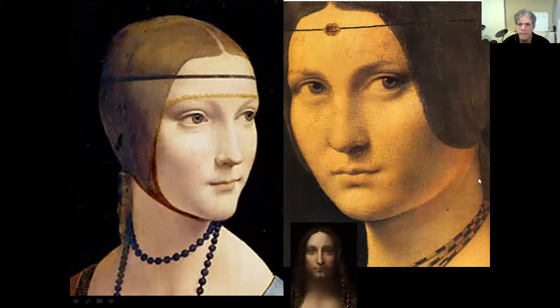And look at the detail on the neck. Even the wrinkle lines on the neck, very subtle, but they're there. By the way, these are not the same person. They look a little bit alike, but not exactly. These are painted by Leonardo. This is Lady with an Ermine, and this is Portrait of an Unknown Woman. These were mistresses of the Duke of Milan. And Leonardo was in the court when he painted these two paintings.